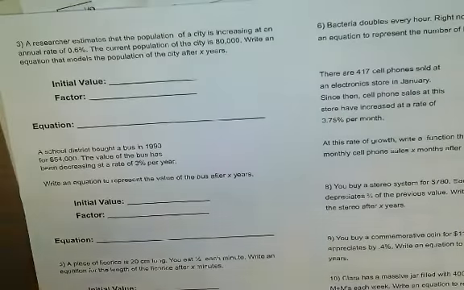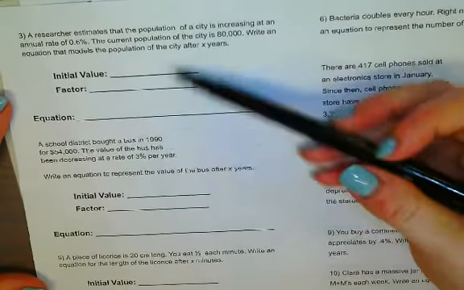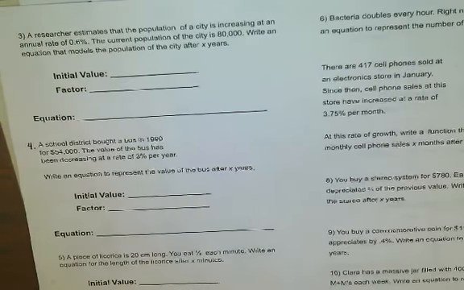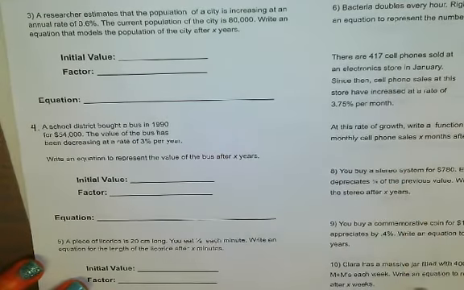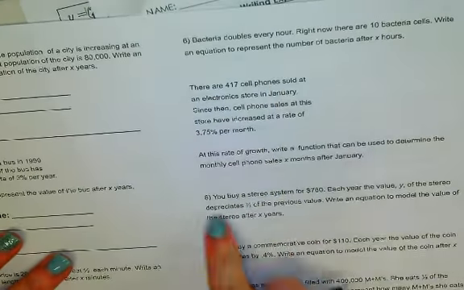Now flip. And you are going to be working on 3, 4, and 5 on your own, this being number 4. And then also 6 through 10. There's probably going to have to be some conversation about 6 through 10.